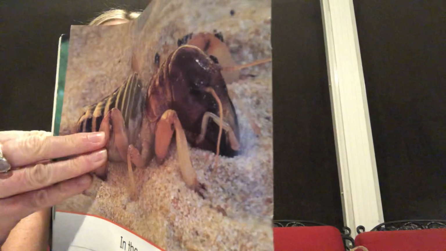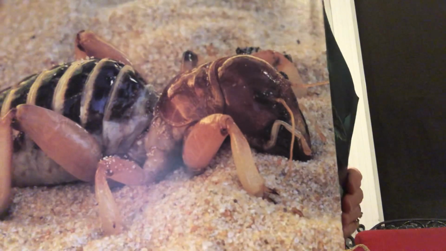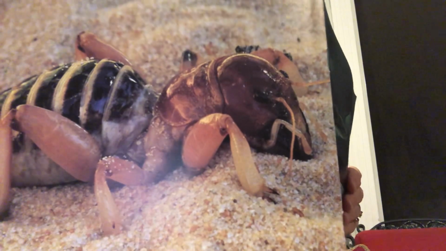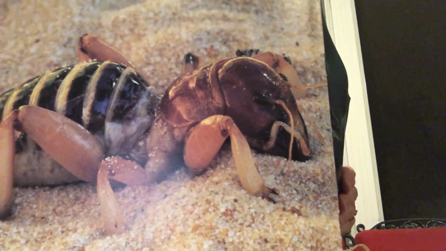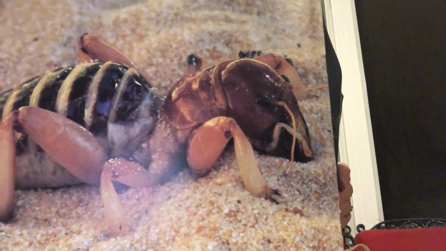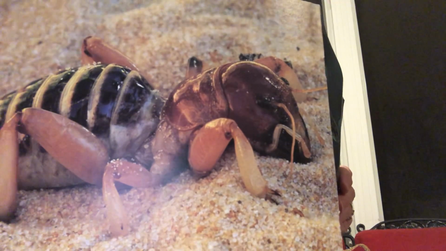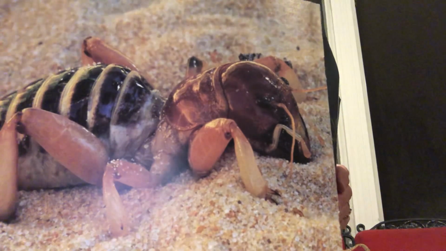Okay, this next one, I believe, is the rock grasshopper. Hang on just a second. All right, this one is called the Jerusalem cricket. There are many different types of crickets, but this one is called the Jerusalem cricket, and it lives under rocks and it makes a scratchy noise.